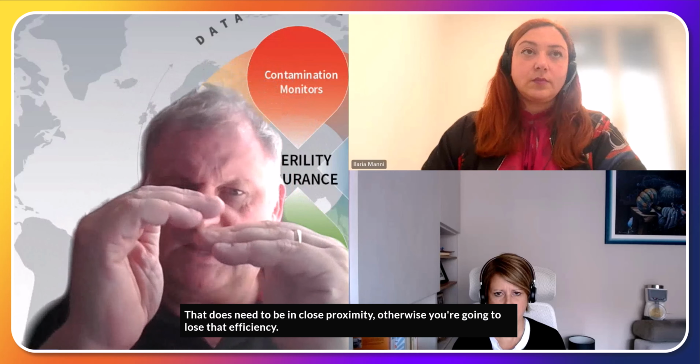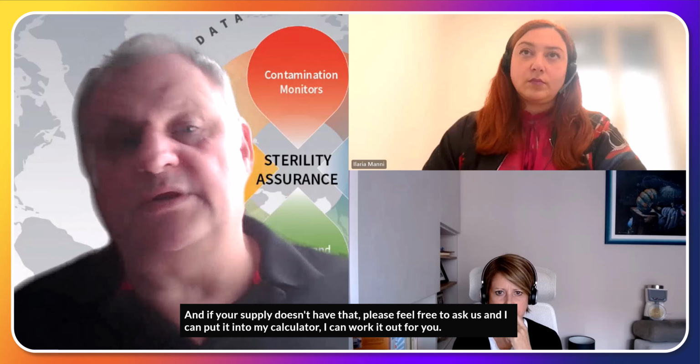That does need to be in close proximity, otherwise you're going to lose that efficiency. So it depends, but data should be available as to what the width to height to S1 versus S2 looks like for any impactor. And if your supplier doesn't have that, please feel free to ask us, and I can put it into my calculator. I can work it out for you.